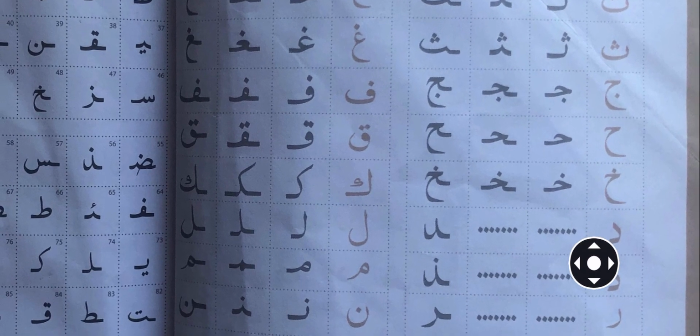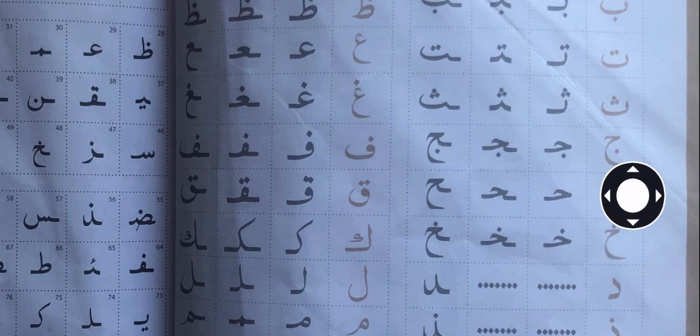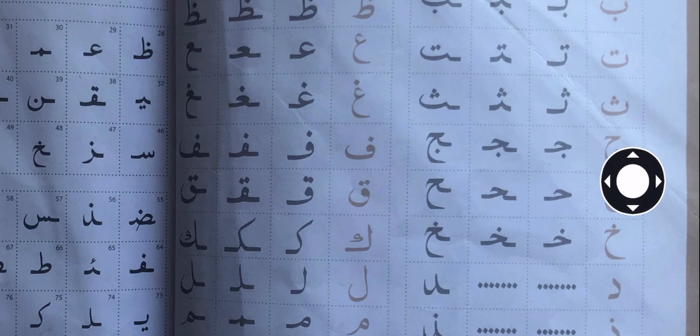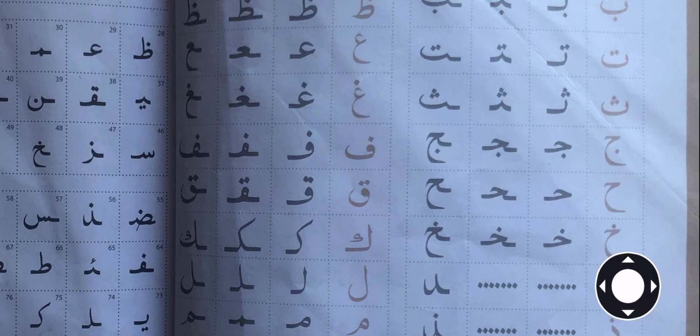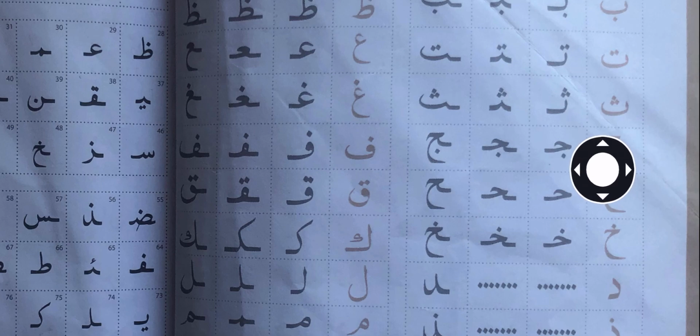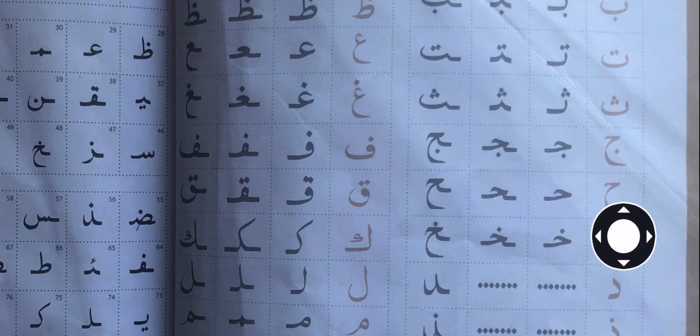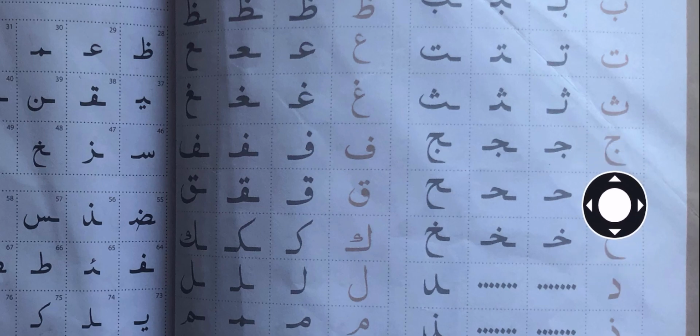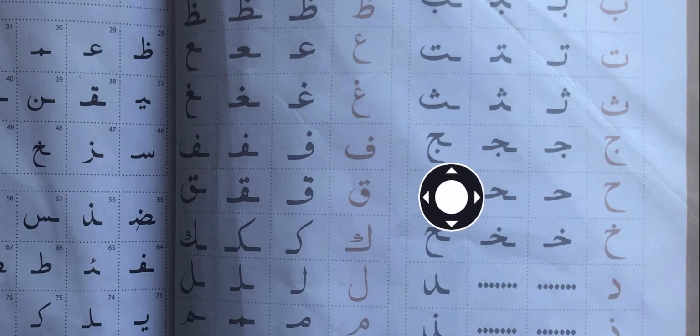The next three letters, jim, ha, and kha. This is the standalone position, but when they take up the beginning position of a sequence of joined letters, then they will look like this: jim, ha, and kha. This is what the letters will look like, and we have to practice this with the children. Explain to them that the letters can come in different shapes and forms.